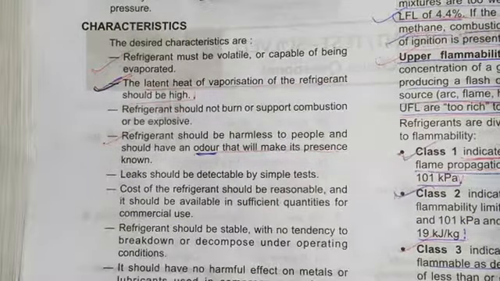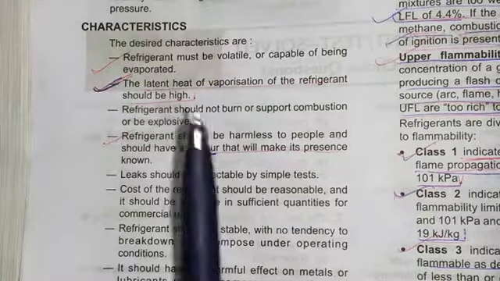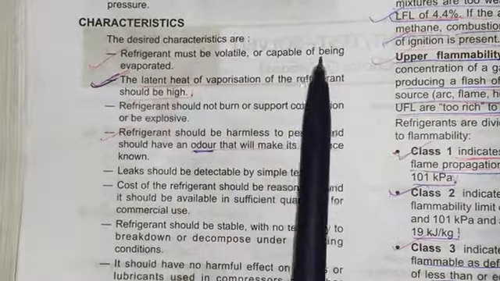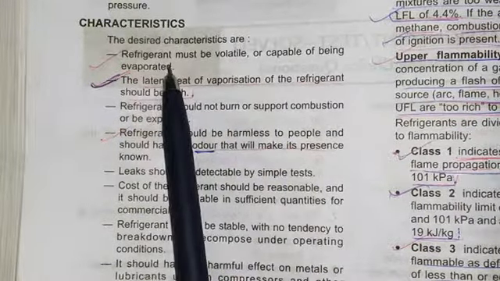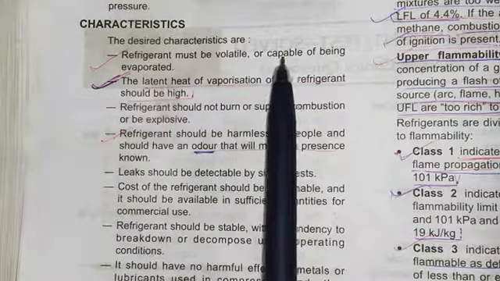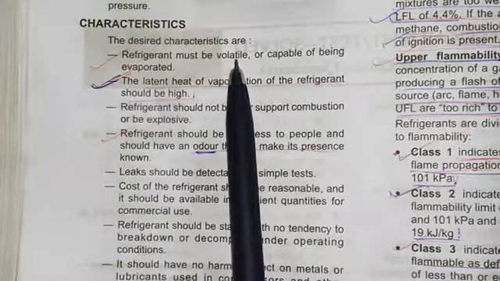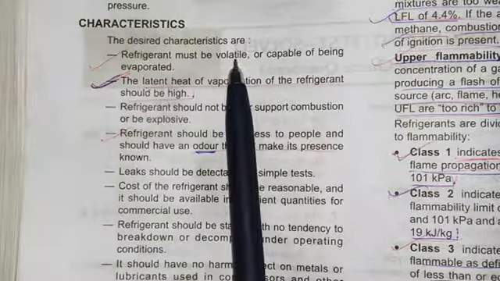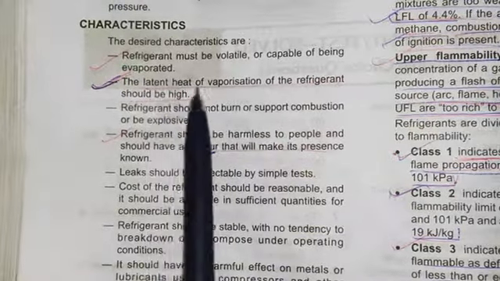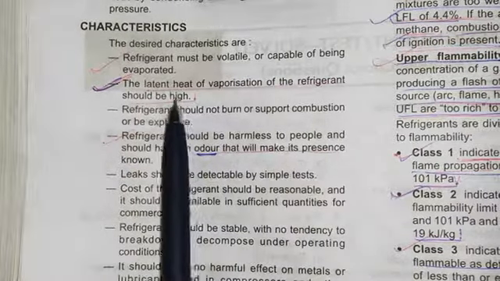Now let's see the desired characteristics of refrigerant. Refrigerant must be volatile, or capable of being evaporated. This is the most important thing. Volatile means its tendency to vaporize, so even a small amount of it should vaporize, and the latent heat of vaporization of the refrigerant should be high.